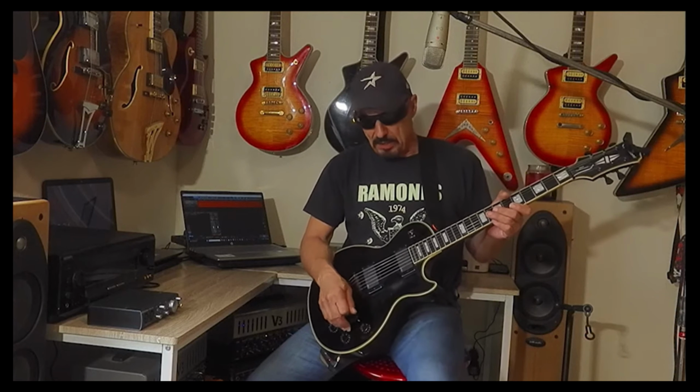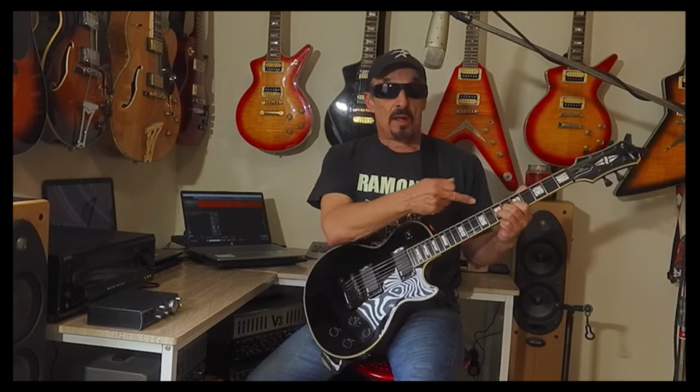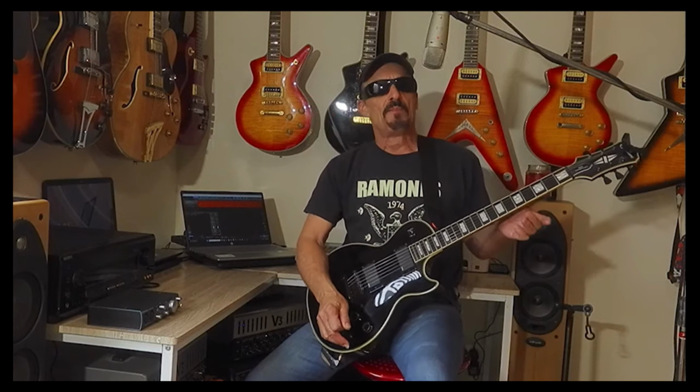The second 2 measures, I played essential lick number 2, which is a descending pentatonic lick. It goes like this. That's the original lick that ends on A, but it won't work over the second 2 measures because the last chord is a G. So I change the last note of the lick to become a chord tone of G.